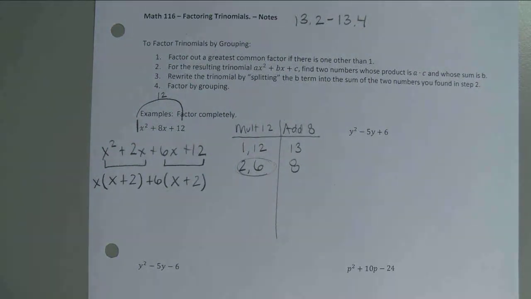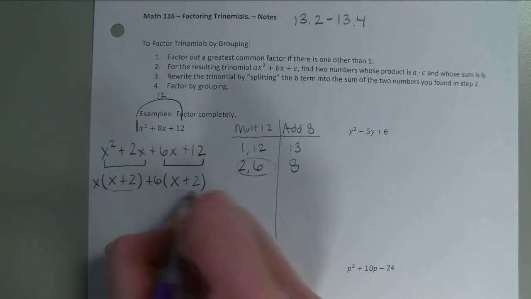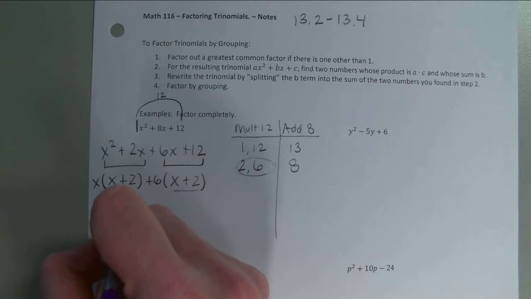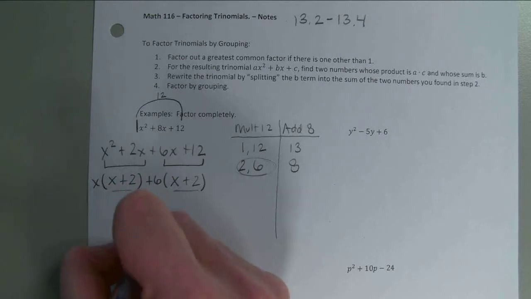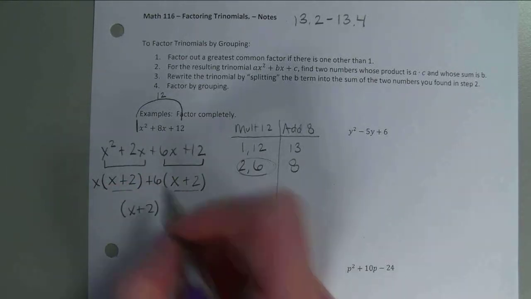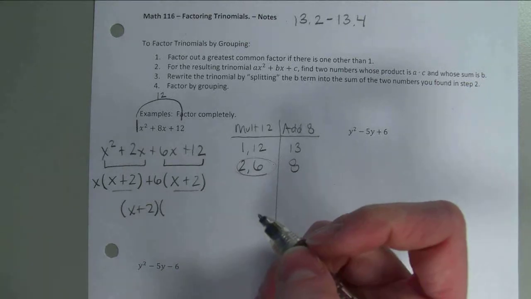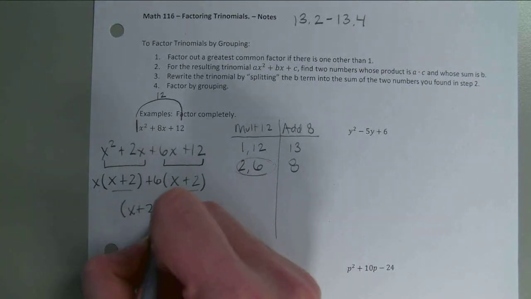Remember, celebrate the small things, because what do they both have in common? The x plus 2. So we're going to factor that out one last time. When I factor out x plus 2, what's my remaining binomial going to be? X plus 6. You got it.